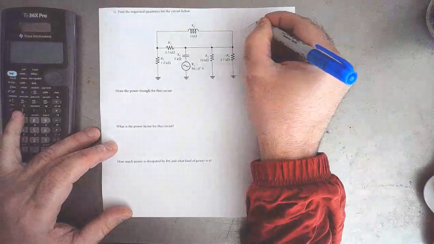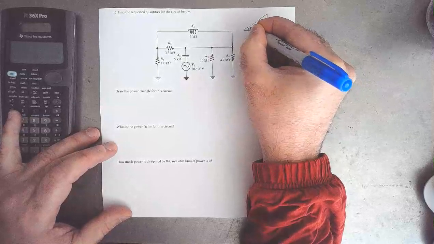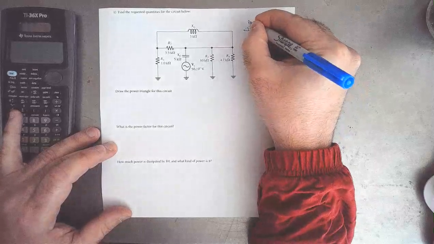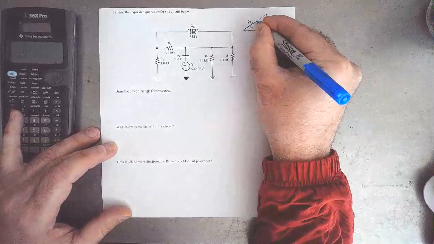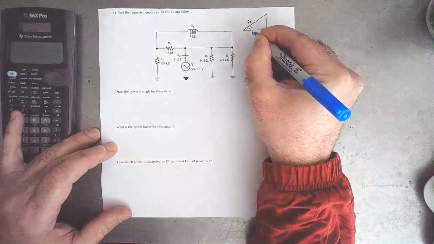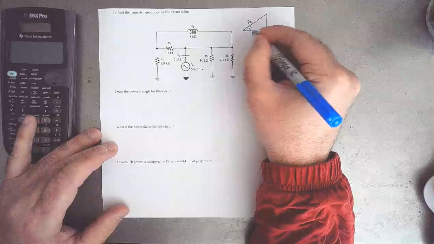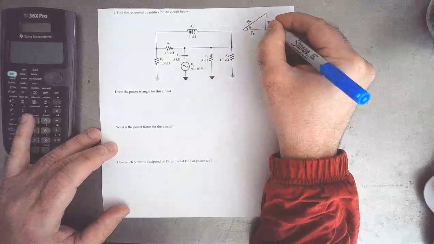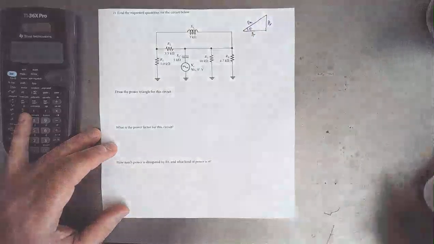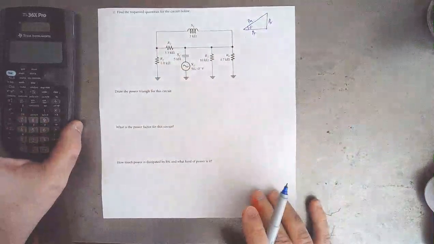remember, in our power triangle here it is. That is the angle of our power triangle. This is apparent power right here, the hypotenuse. The true power is right here. So that's the power that's dissipated by the resistive elements in the circuit. That's the bit of the power that's doing the work. And then we've got reactive power right here. So we're trying to get that power triangle for this circuit right here.